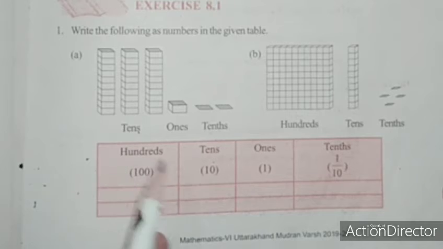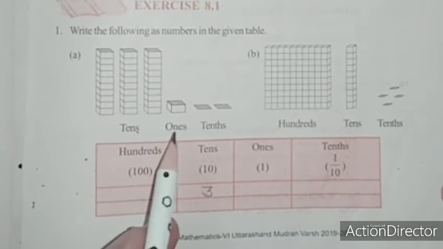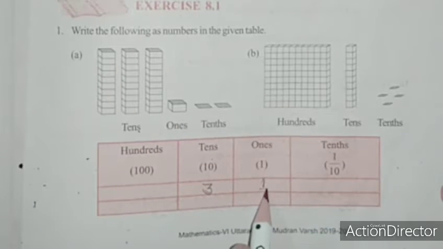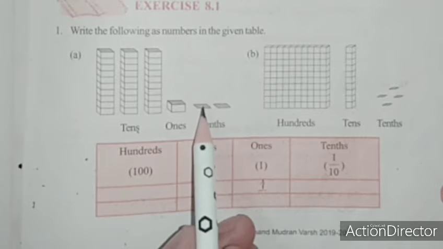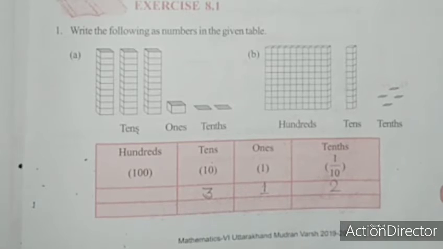So we write 3 in the tens place, right? What is the total number of ones? 1. So we write 1 here. And what is the total number of tenths? Total 2 tenths here. So we write 2. If we write it as a decimal number, we write 31.2.